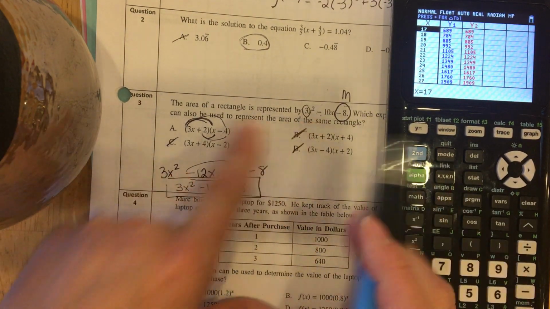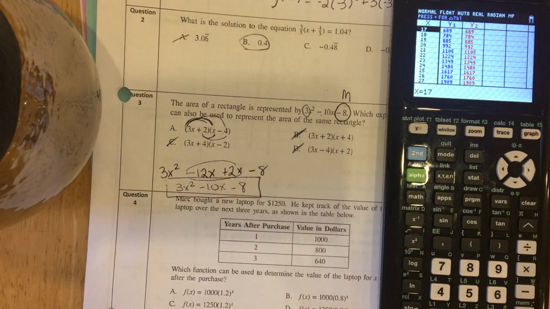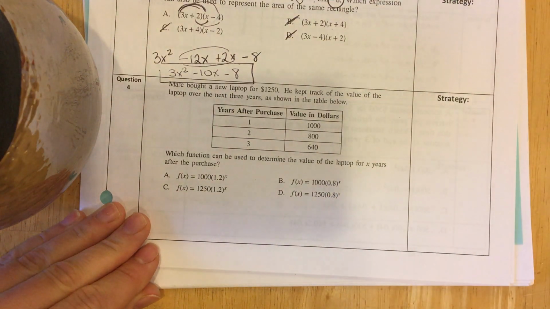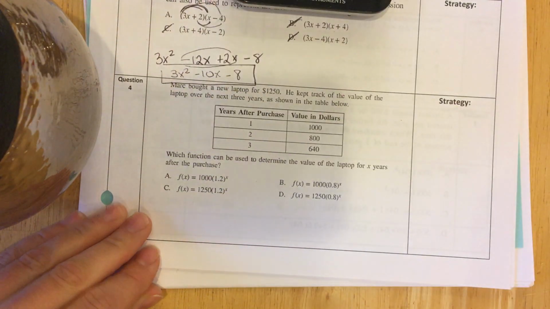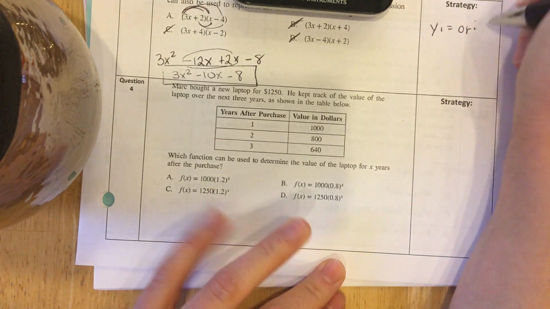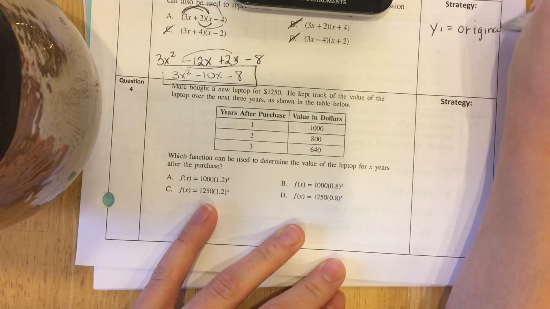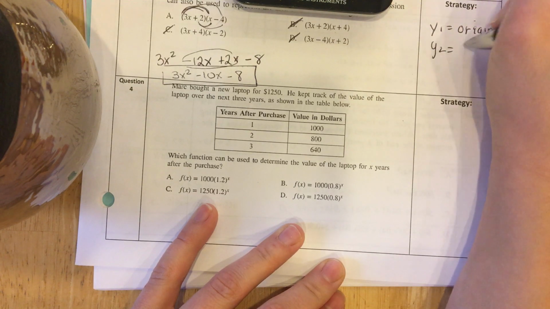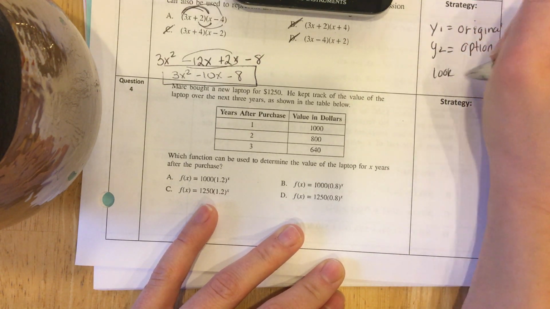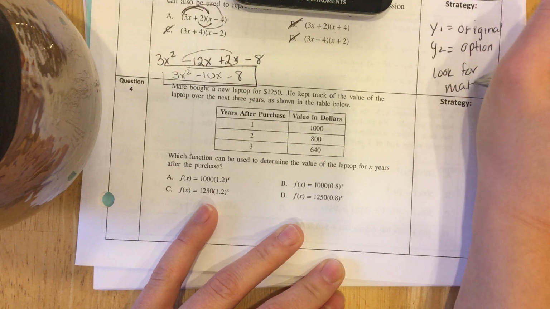Okay? If you were to factor that, there's another way to do this. You would just do the trial and error method, or you could factor by grouping, but in the interest of time, I'm moving on. So the strategy there would be plug in your y1 as the original, y2 is your option, and check if they match. So look for a match.